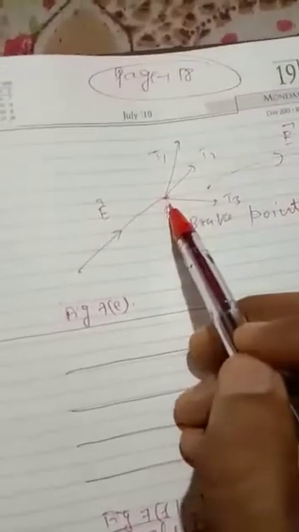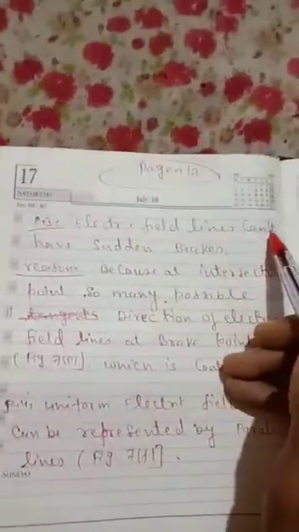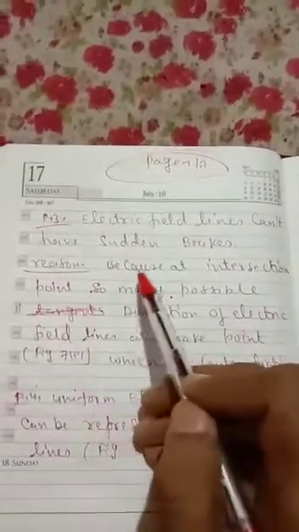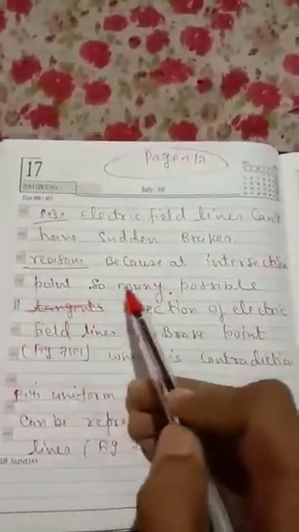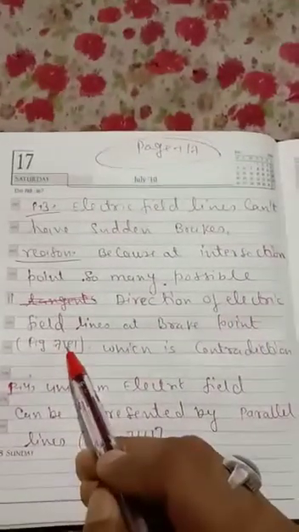On the basis of this clear figure 7E, students, we can understand property 3. Electric field lines can't have sudden breaks. Reason, as I told you in the figure, at the break point there are so many possible directions of electric field lines. Figure 7E, you can see one more time. At sudden breaks, we have multi-direction tangents. Not possible. Contradiction. Okay, students? Now come to property number 4.